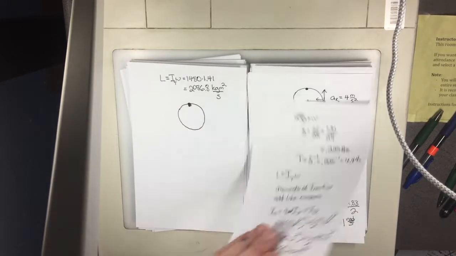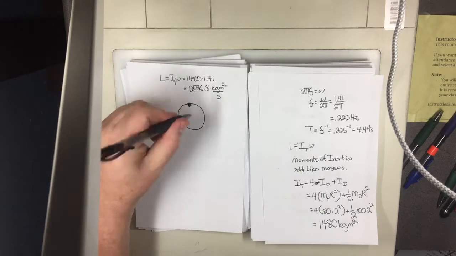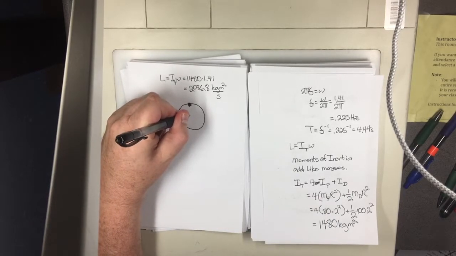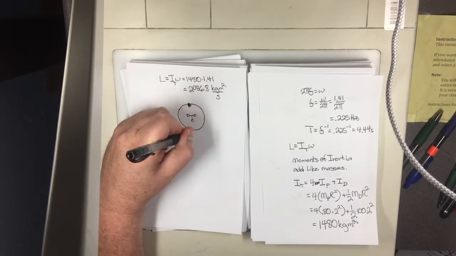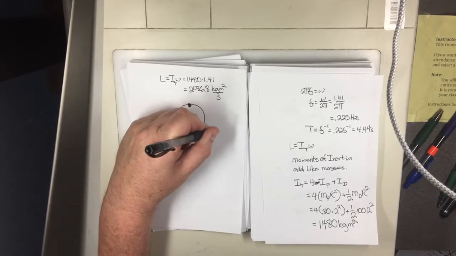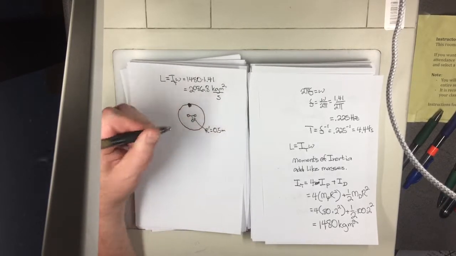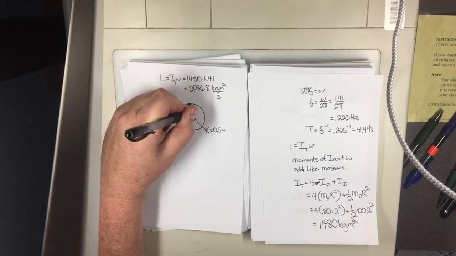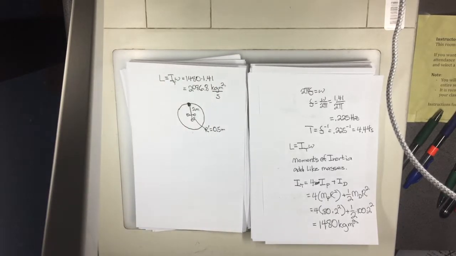And what did I say the radius of this thing was? 2. Make it a legitimate distance. The other 3 move towards the center, where that new R prime is 0.5 meters. So one of the kids is out there at 2 meters and you move to 0.5 meters away.